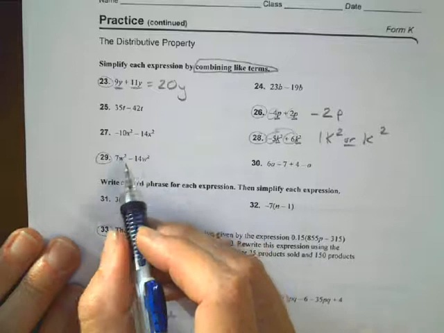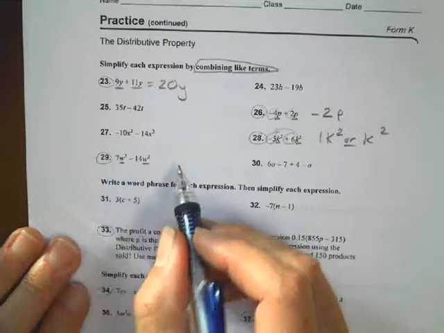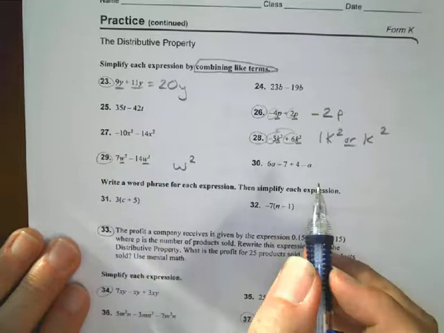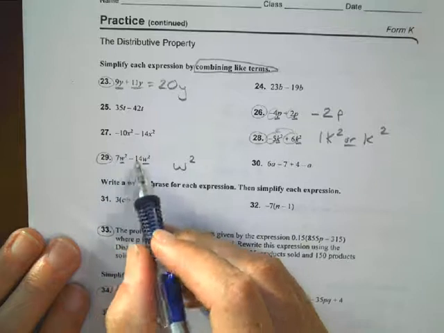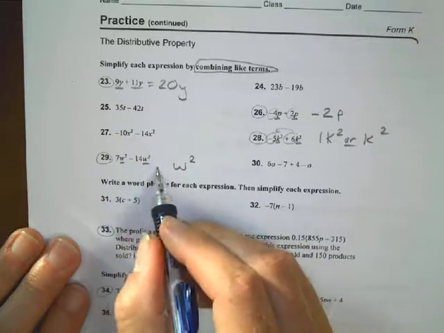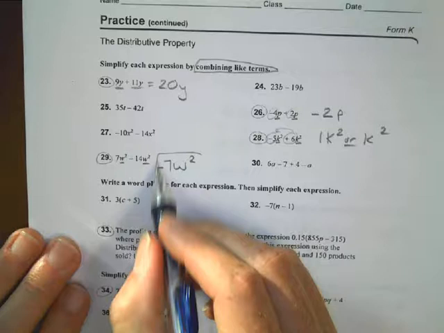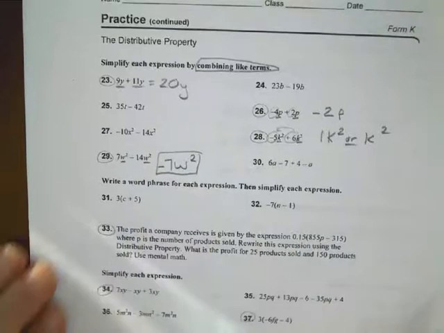Number 29, they both have a w squared. So I know I'm going to have a w squared in my answer. And then I have 7 minus 14. Well, that becomes a negative 7, a negative 7w squared.